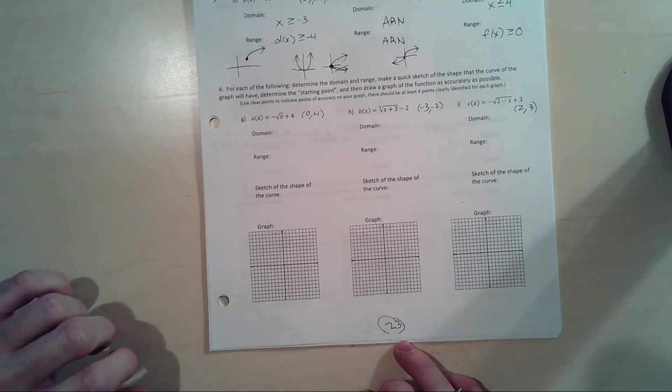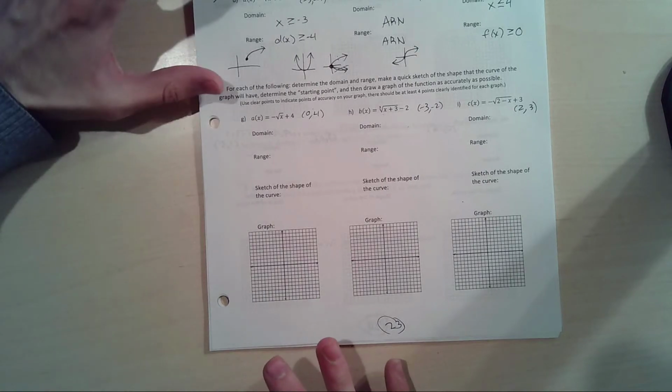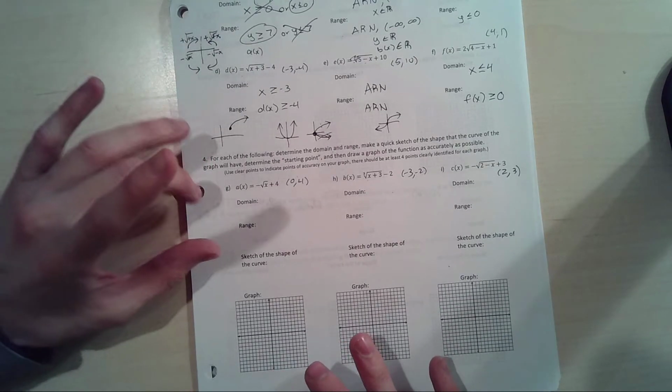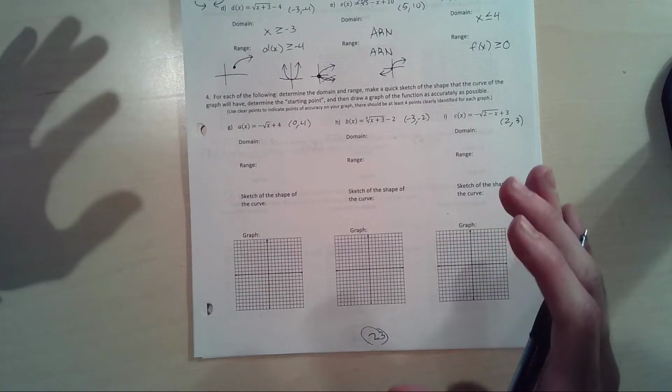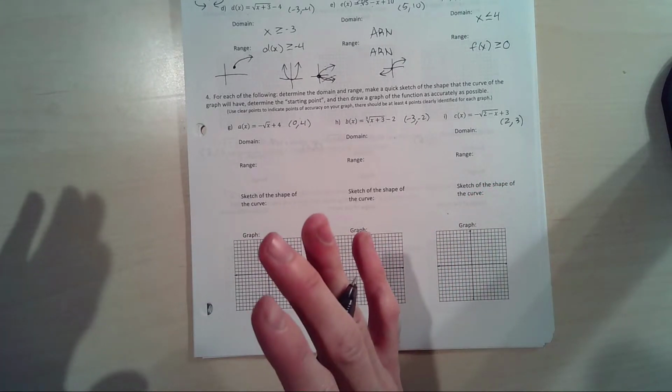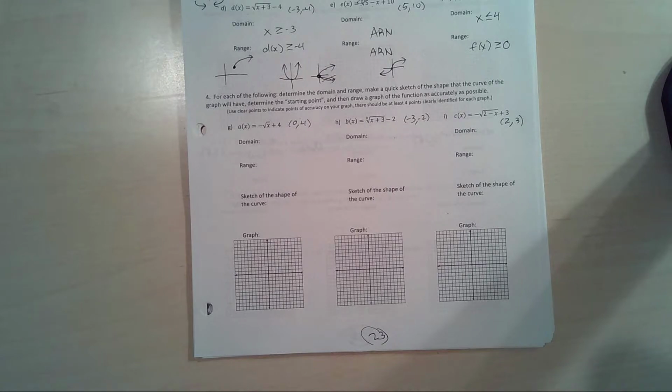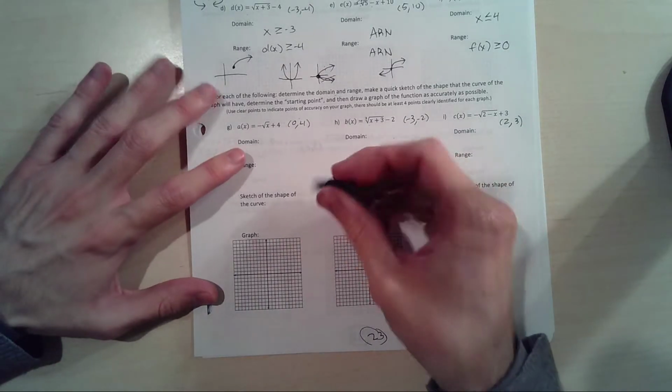Same exact concept here, but what I'm saying is you don't have to do domain and range first. You could instead do domain and range last and graph it first. How can I graph these? What you want to do, in my opinion, the easiest way is to create a table of values.